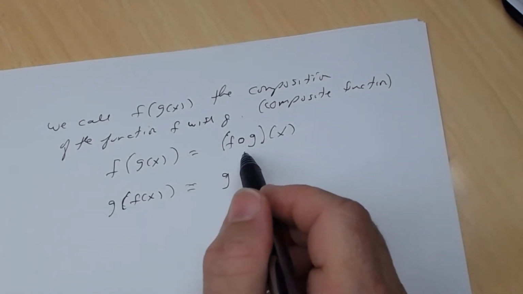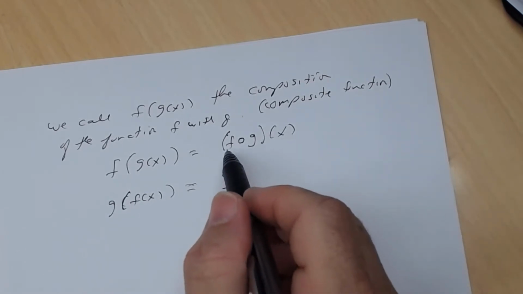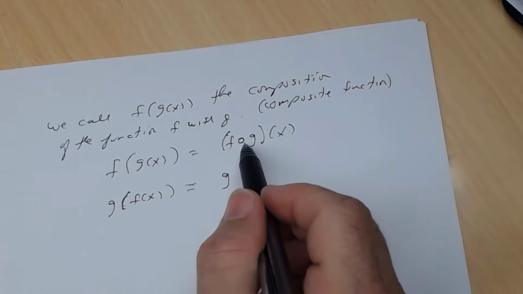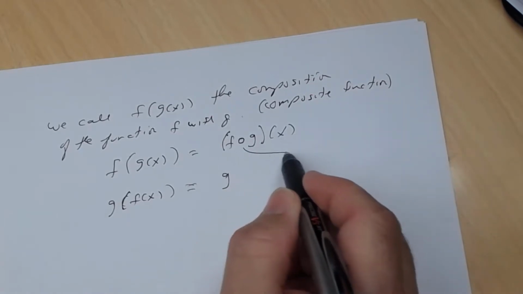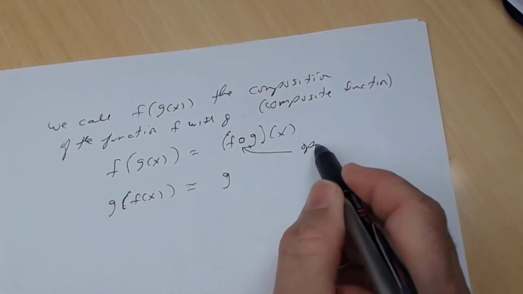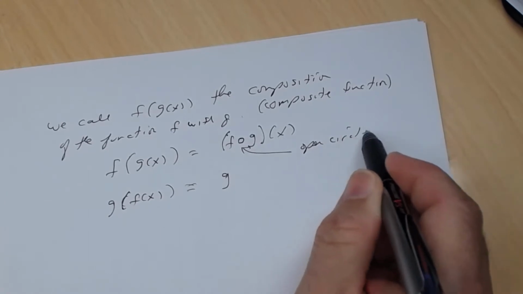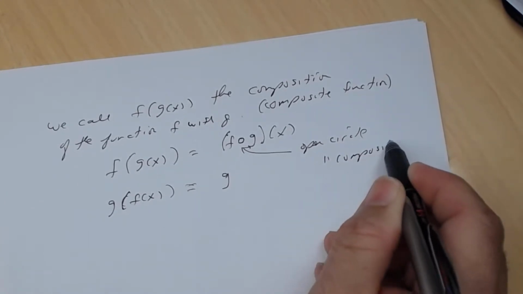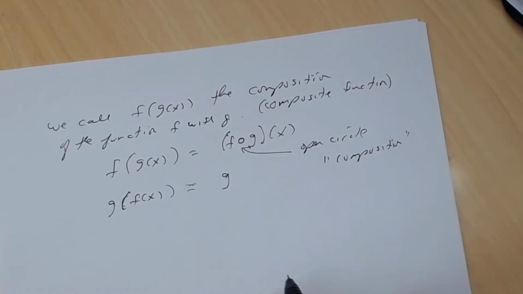It looks like the word fog. So f, open circle, g at x. Whenever you see the open circle right here, that means composition.